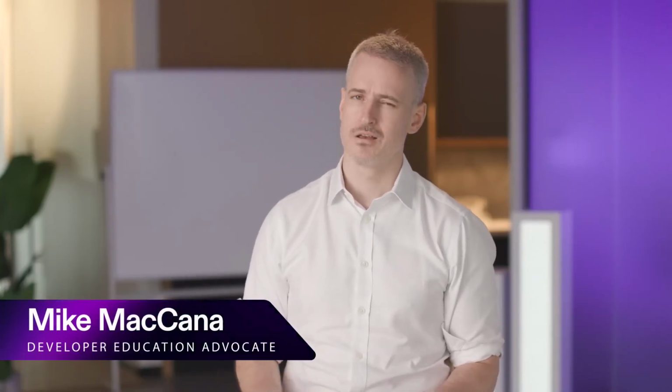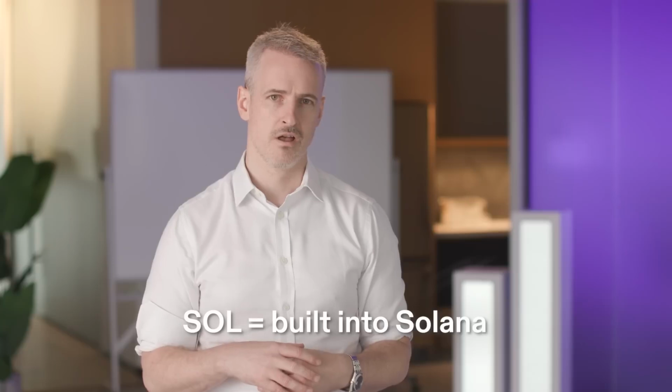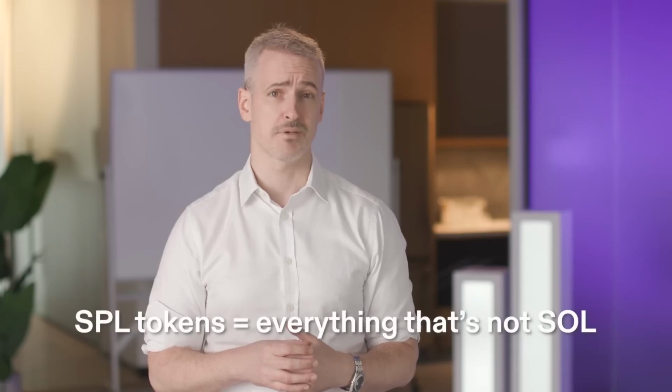Let's talk about tokens and also make our own token. So far, the only token we've discussed is SOL, which we use to pay transaction fees when making our favorites and voting contracts. SOL is the native token of Solana, which means it's built into Solana itself. But if you use blockchain in the real world, you've probably used many tokens other than SOL. On Solana, these are called SPL tokens.